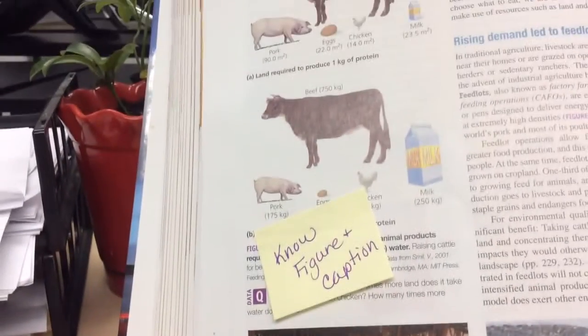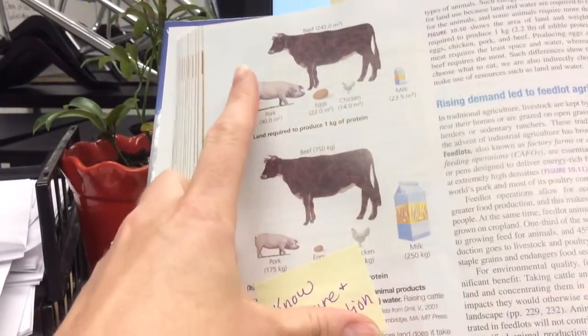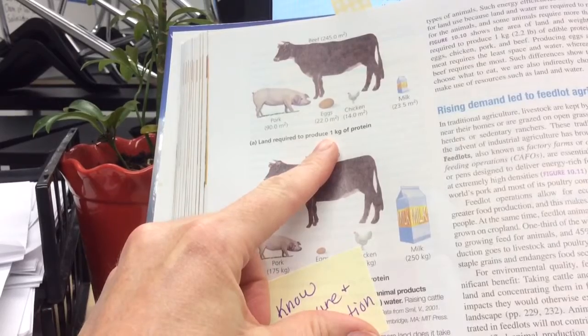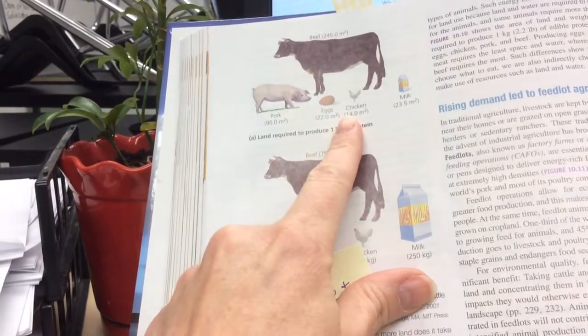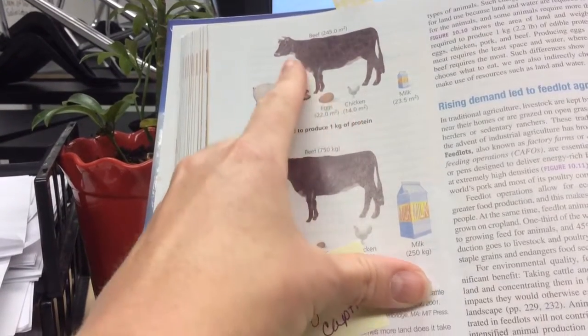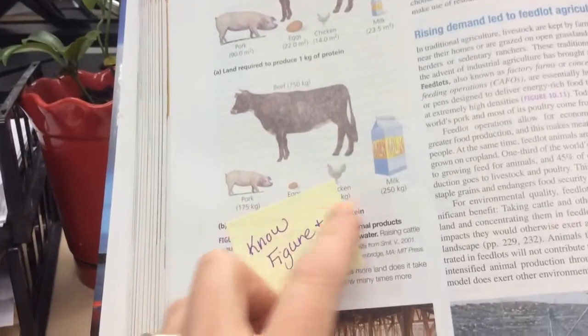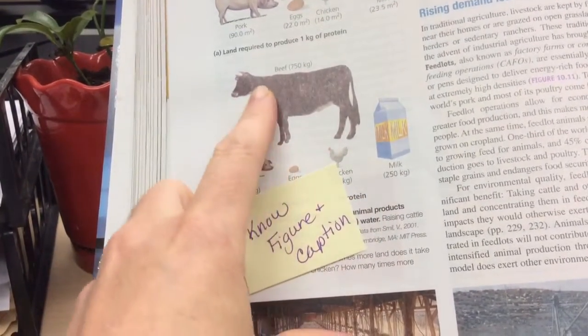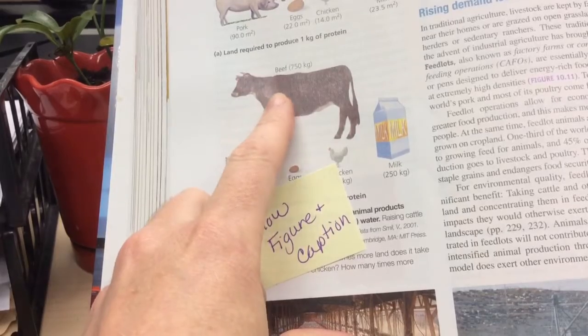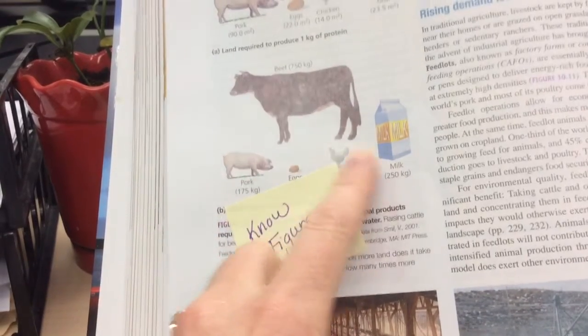On this page, it shows us the land required to produce a kilogram of protein. And so the most eco-friendly is eating chickens, actually, and the least is beef. And this is water use. So huge amounts of water to grow a kilogram of beef versus the other products here.